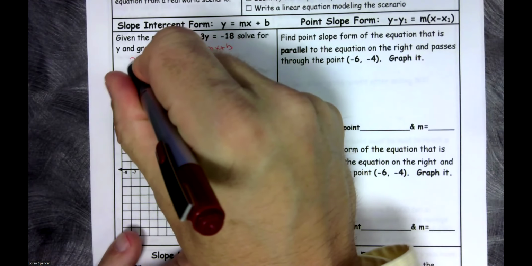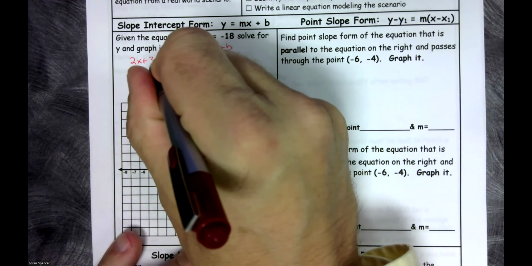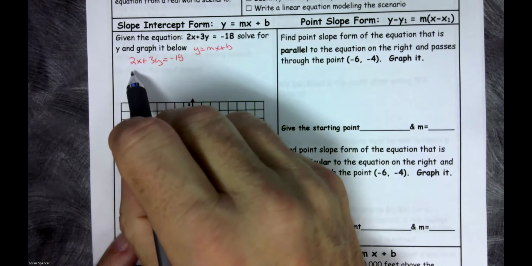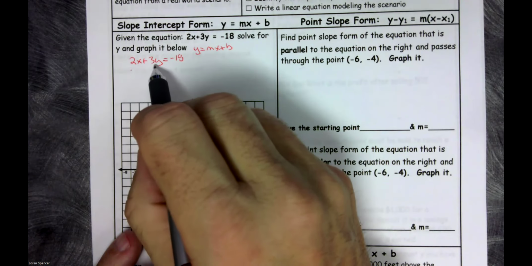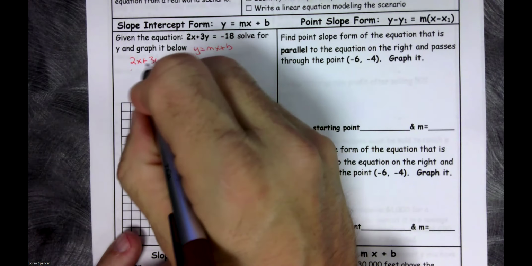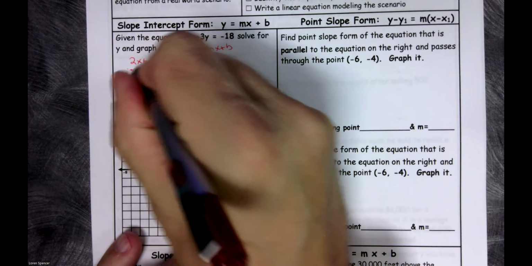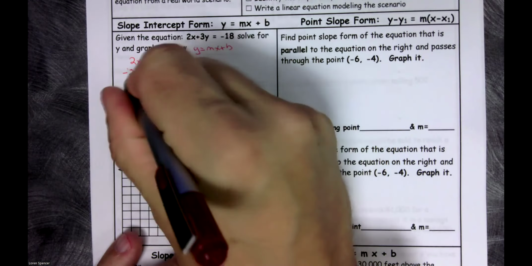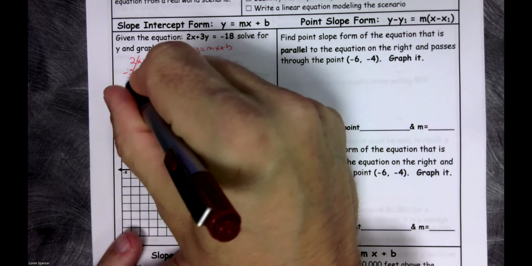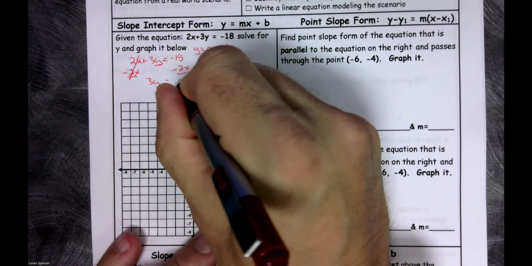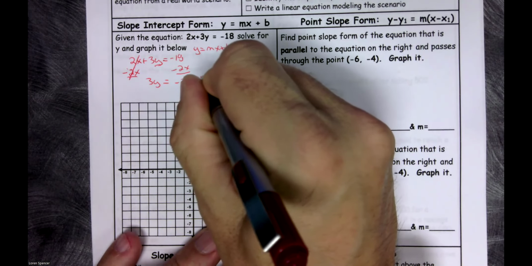And they gave us 2x plus 3y equals negative 18. Well, that's a positive 2x. I need y by itself. So I need to move this 2x to the other side, and I'm going to do that by subtracting 2x from both sides. This drops off, and now we have 3y equals negative 2x minus 18.